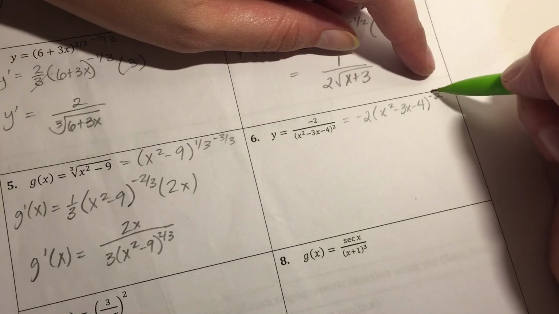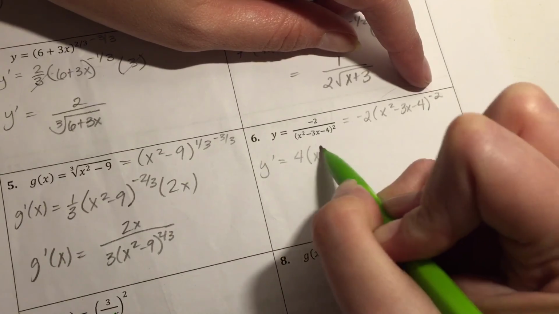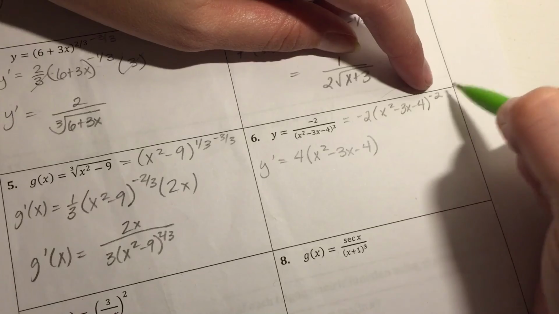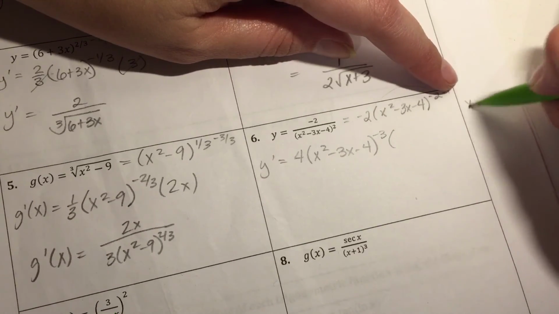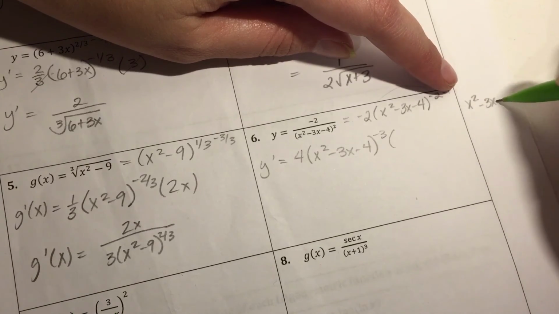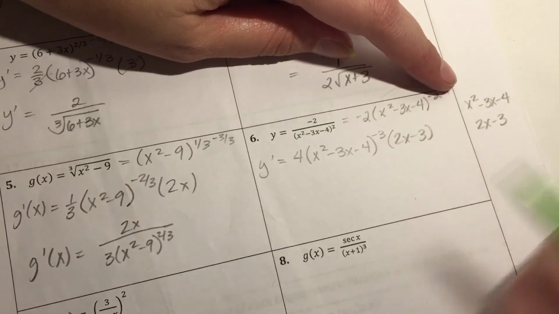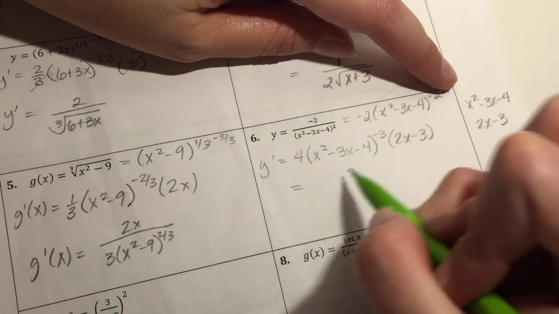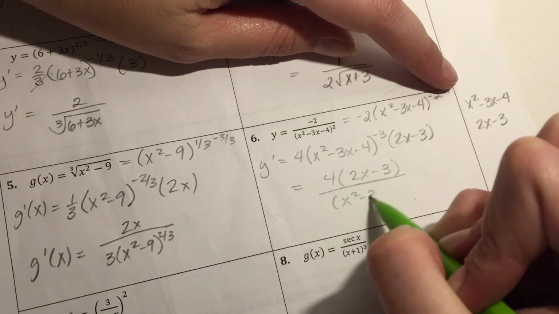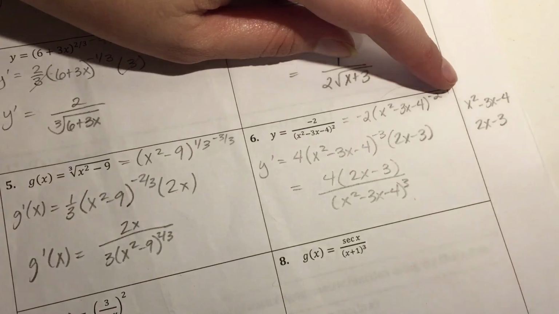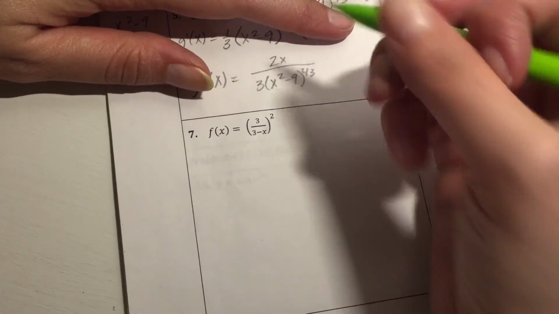So when you can just do a polynomial rule with a chain rule, okay? All right, so the derivative of the outside, keeping the inside the same, times the derivative of the inside. And then nothing's really easily simplifiable here. So that's it. Okay. All right.